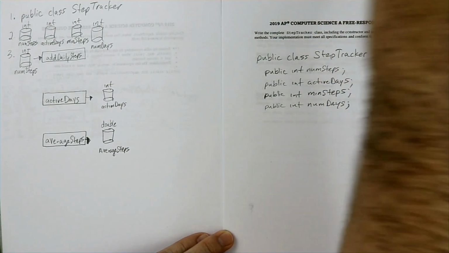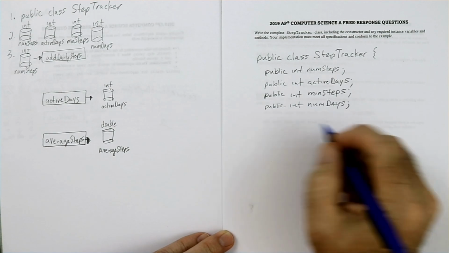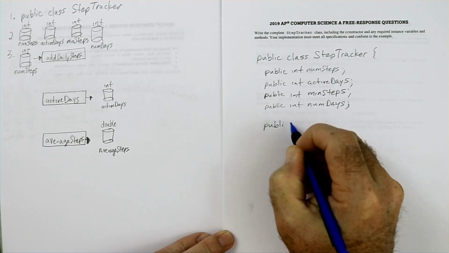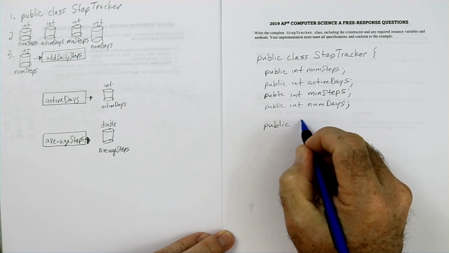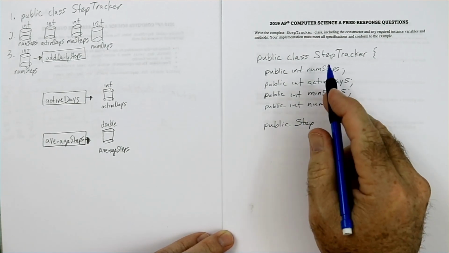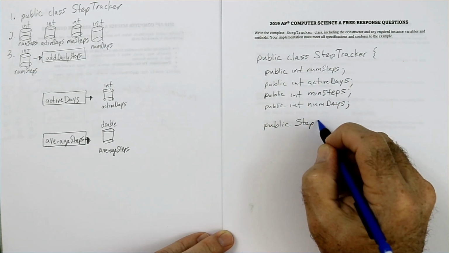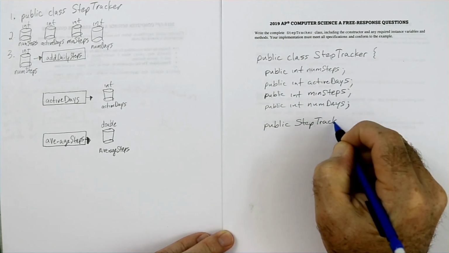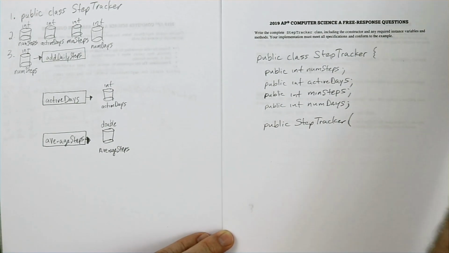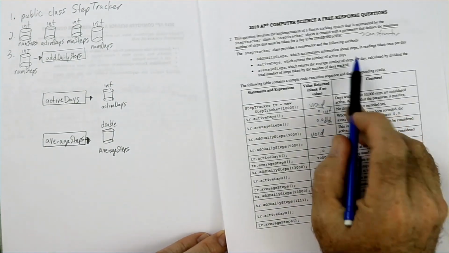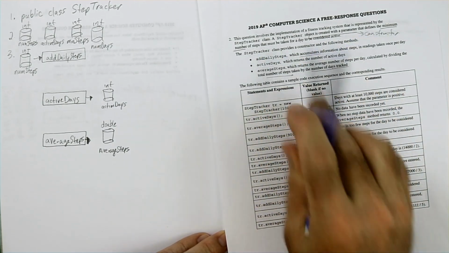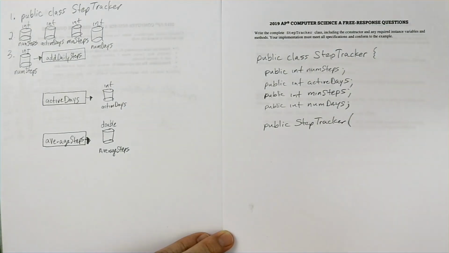This is how to define your constructor. Same name as the file, same name as the class. Remember it's going to take in the minimum number of steps, which we created over here.